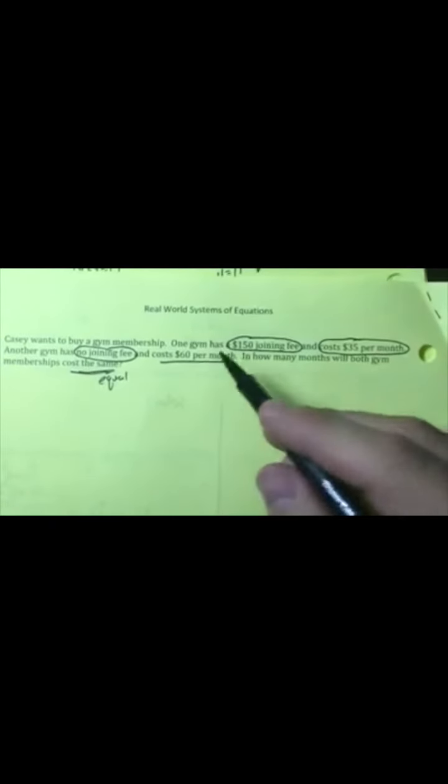Now, first we're going to define our variables. So I see that we're measuring money here, and it looks like it's increasing every month. So if we were to write an equation as y equals mx plus b, and we were to think about the independent variable and the dependent variable, I know that the number of months is going to determine the total cost. So that means that our x is going to be the number of months, and the y is going to be the total cost of this gym membership.